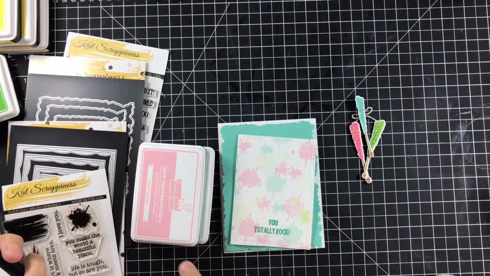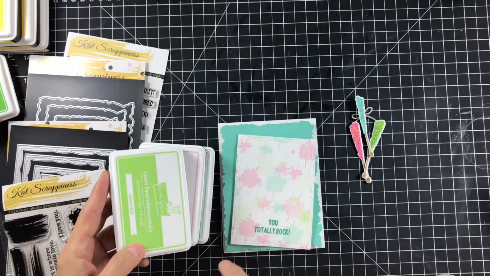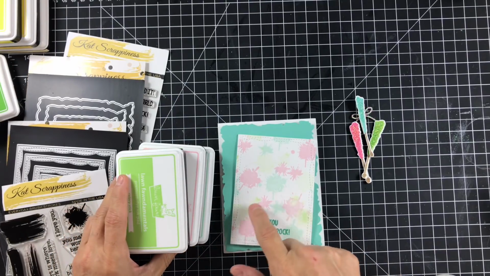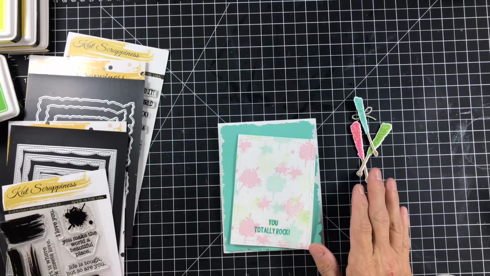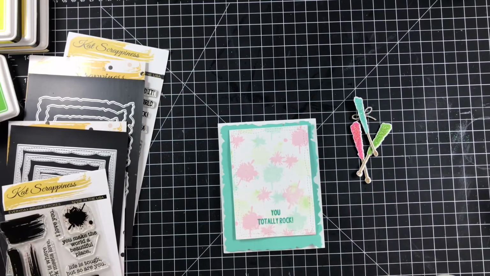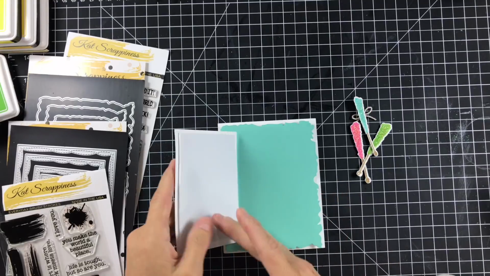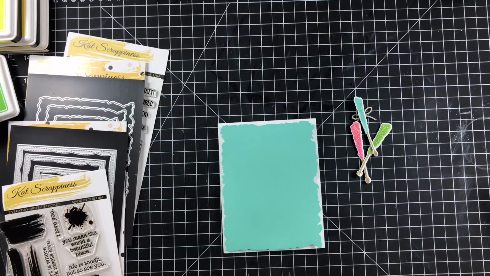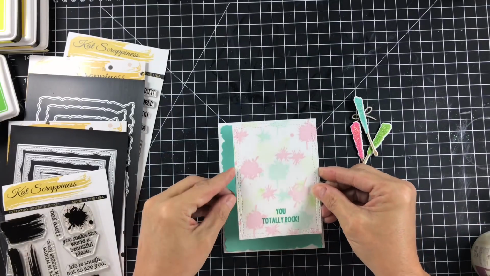So I'm going to go ahead and add some glue to this panel as well, and then we'll get that attached down to the card. And then I think those two panels together just make a beautiful backdrop for these little rock candies. So let me go ahead and get the glue on here, and we will hold that down as well just for a few seconds. It really doesn't take long when you're using a liquid glue.